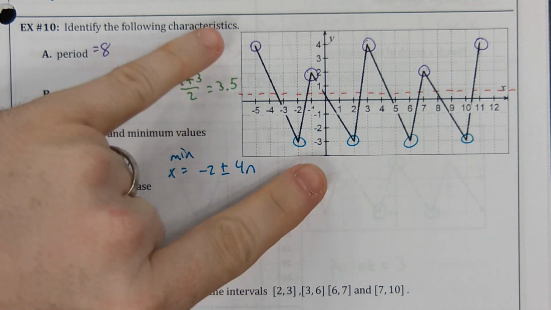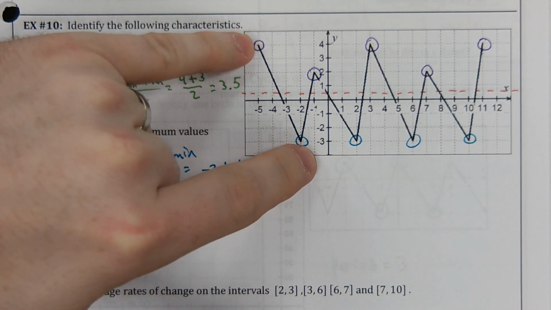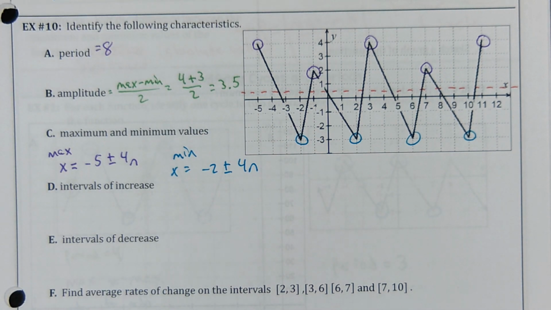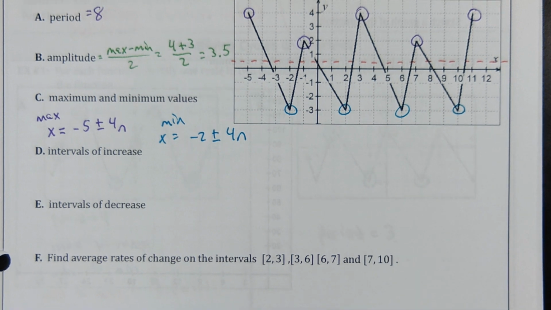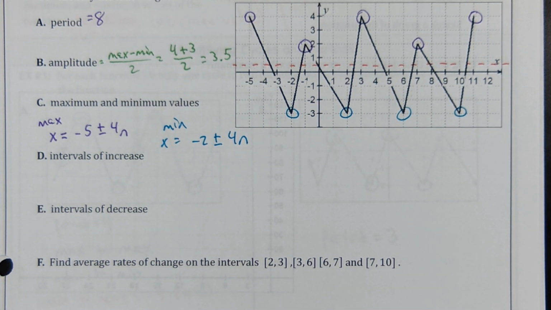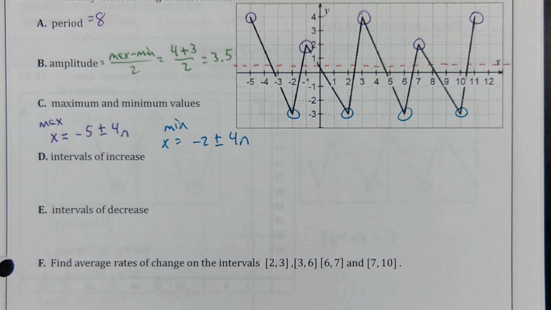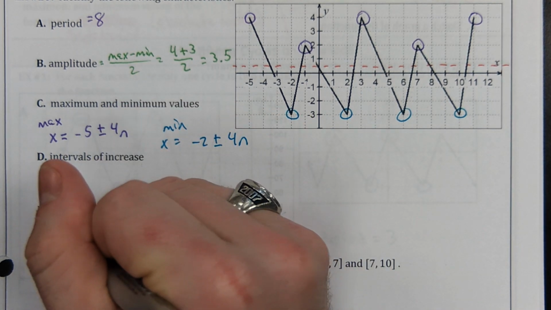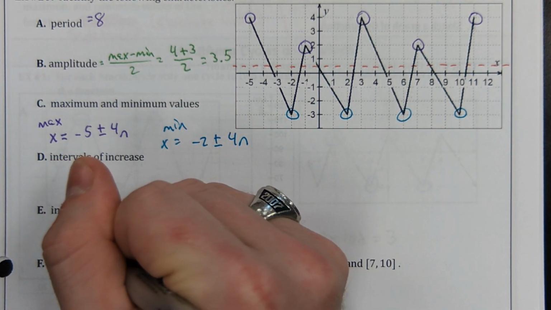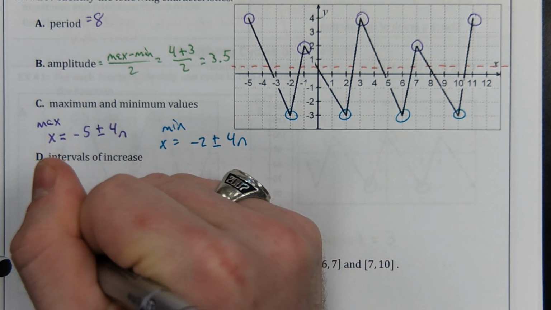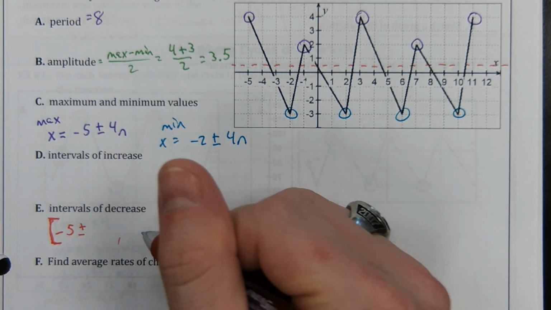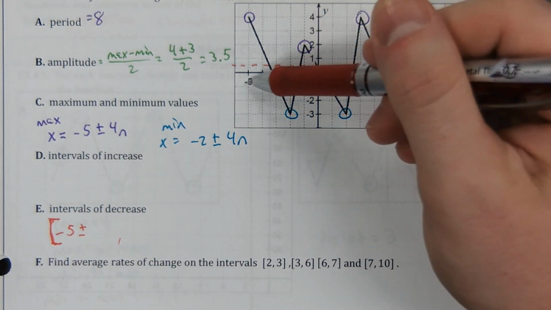The first interval is actually an interval of decrease. Okay? So our first decreasing interval is going to go from -5 to -2. Uh-oh. Increasing, decreasing gets brackets. Sorry. I even said it and forgot and drew a parenthesis. So we decrease from x equals -5 to x equals -2.